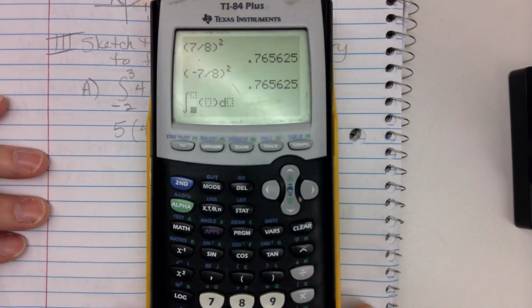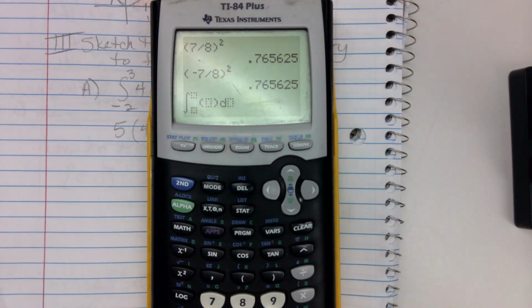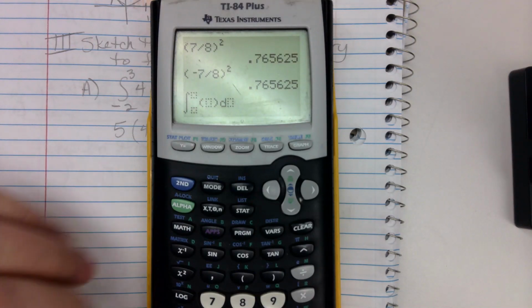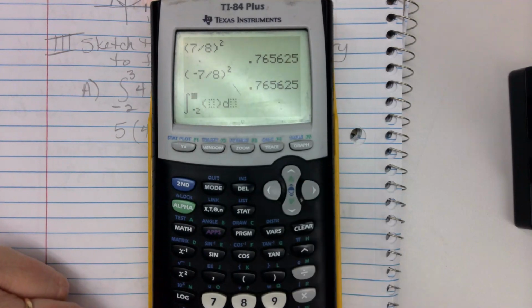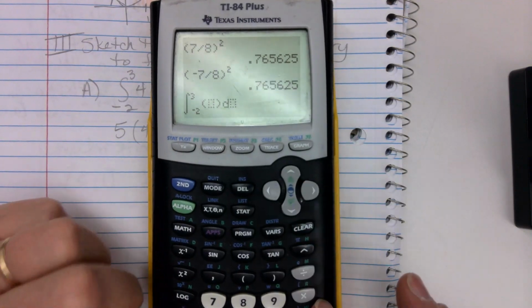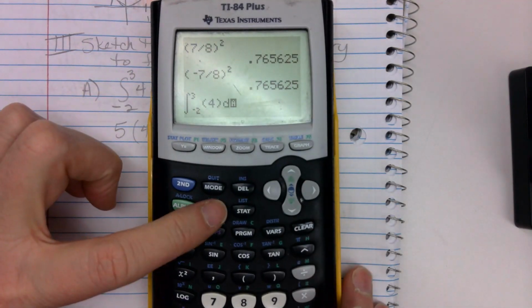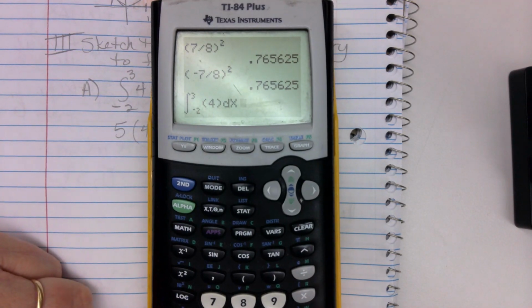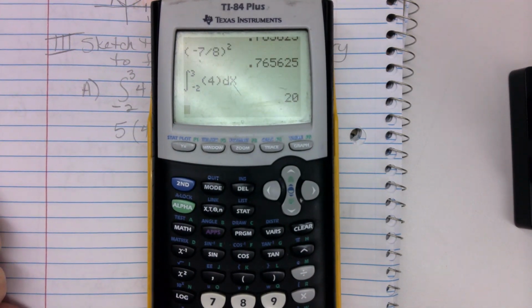Look what math 9 does. Oh my god. Oh, word. -2, arrow right, 3, 4. You gotta put that X in there. Wait, why do you have to put the X in there? What is the point of that?